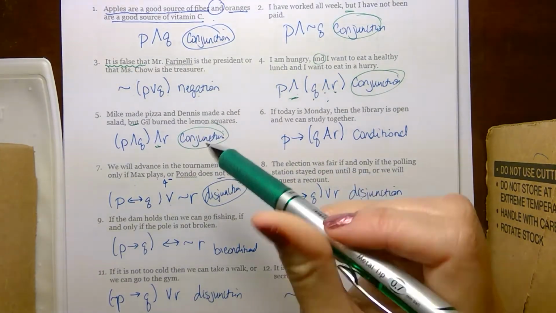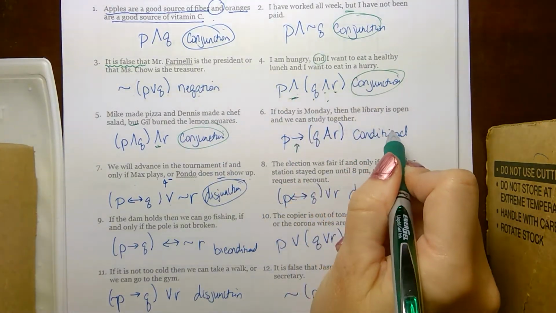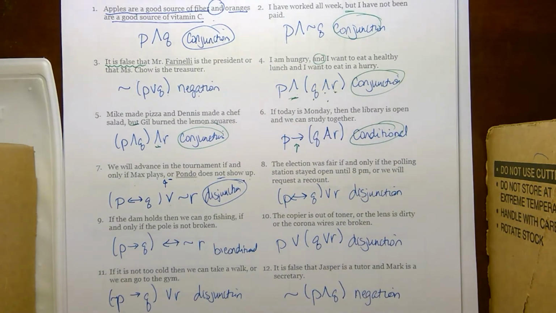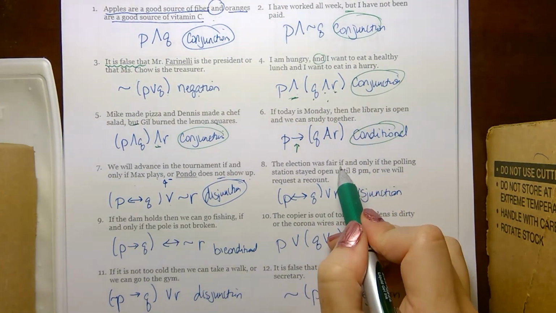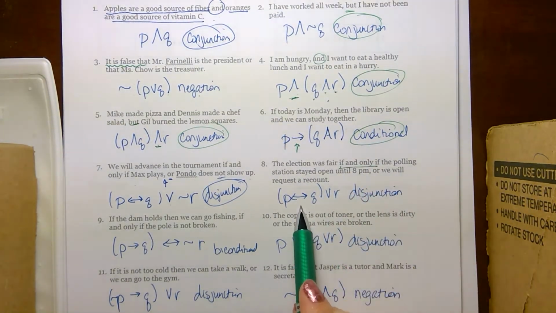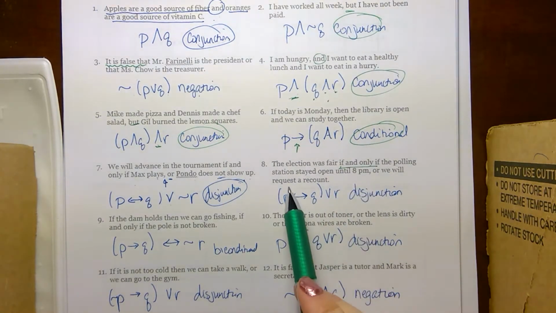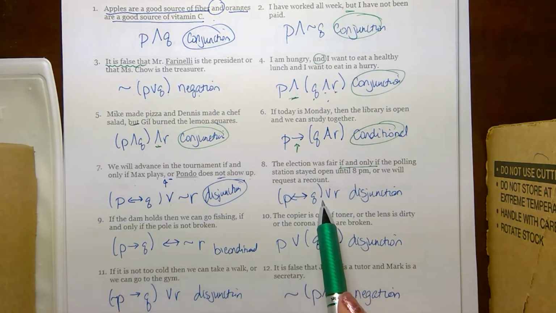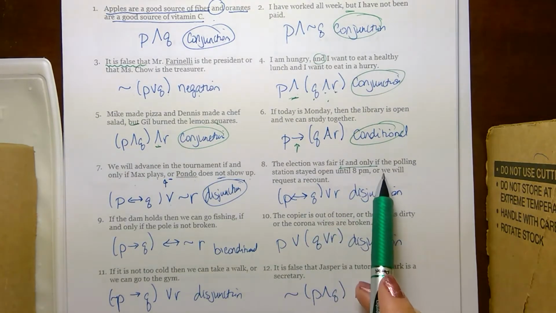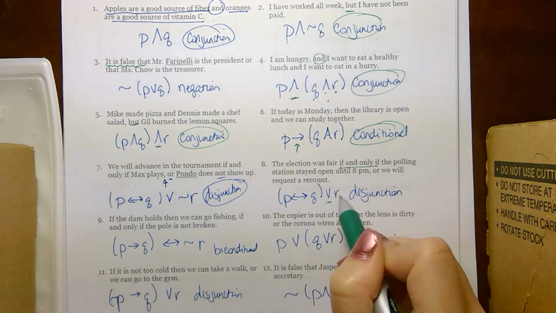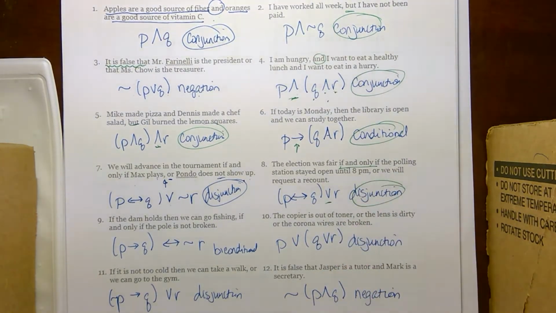It's labeled a conditional because that's what is going on outside of the parentheses. We already did 7 together. Number 8, the election was fair if and only if. If and only if symbolizes that biconditional. If and only if the polling stayed open until 8 p.m., comma. That tells me all that gets grouped together because of the placement of the comma. Or, the or is on the outside, so it's a disjunction. We will request a recount.